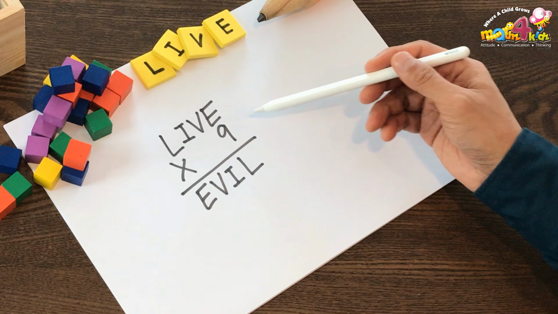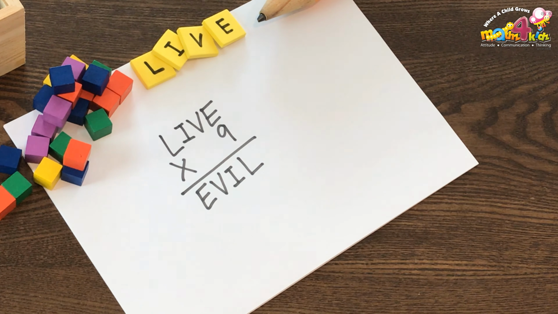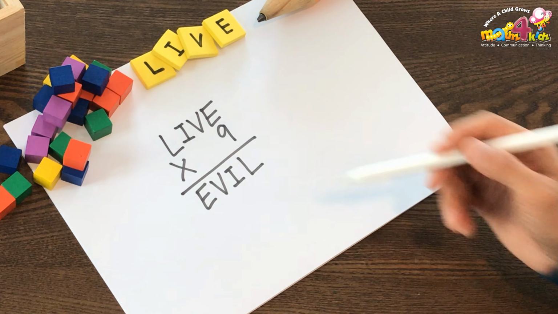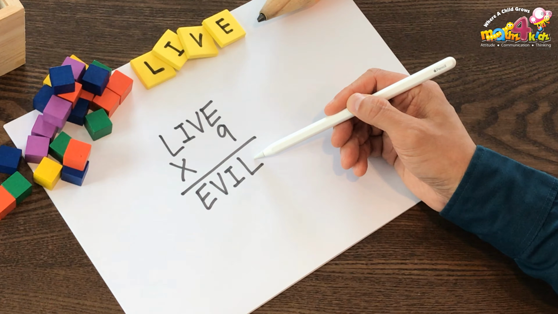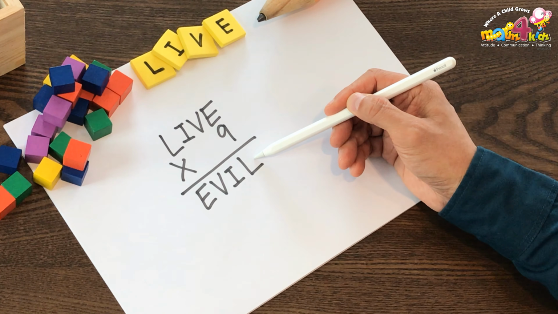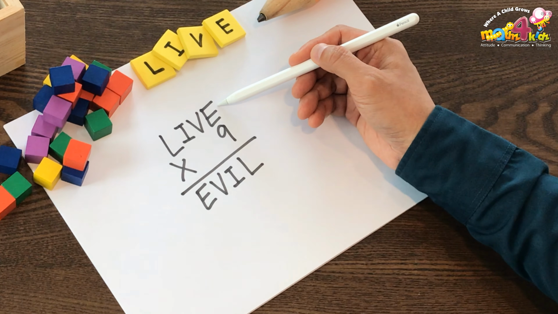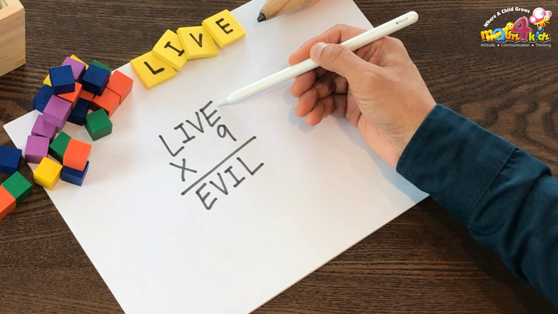The products in the 9 times table include 9, 18, 27, 36, and so on. Do you notice something about the digits in the ones place? So if we know what this is, can we conclude for sure what that is?